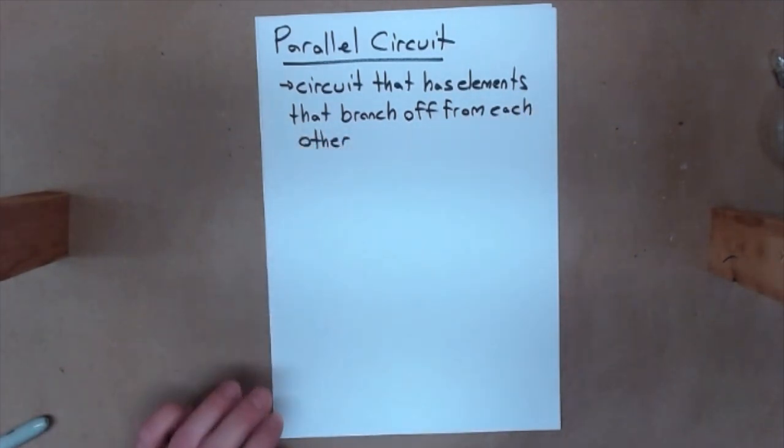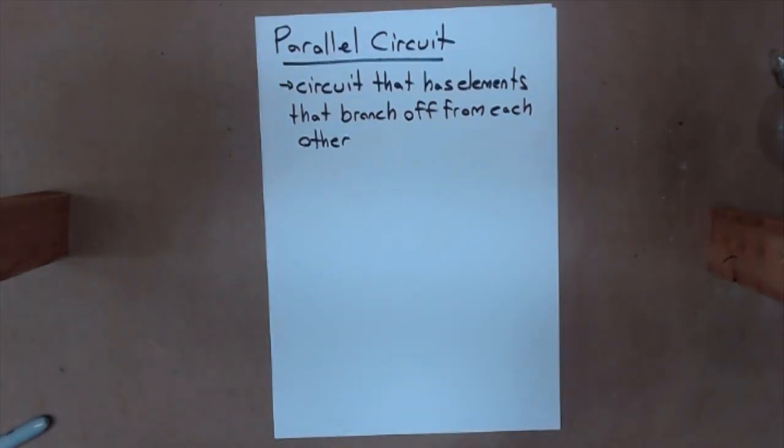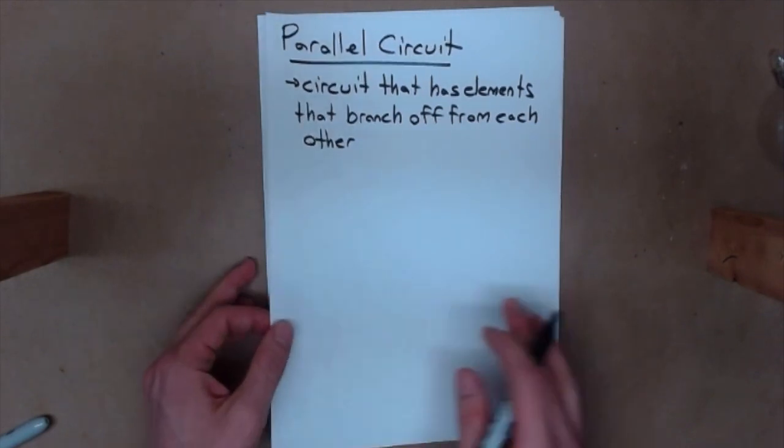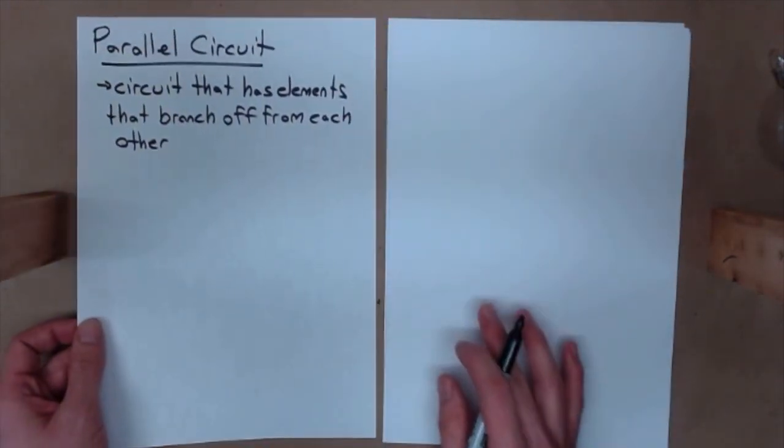And that branching that the parallel circuits do is really what is allowing for all of those bulbs in the demonstration to stay just as bright as the others. Now let me separate these.